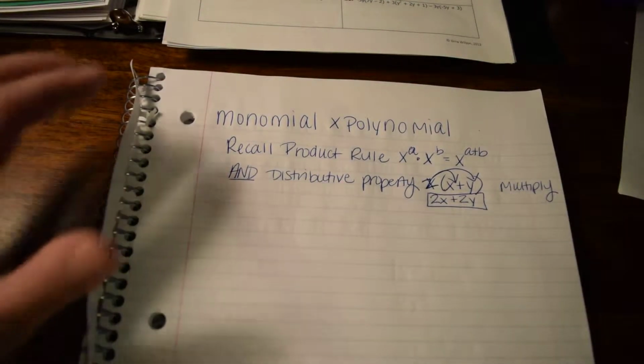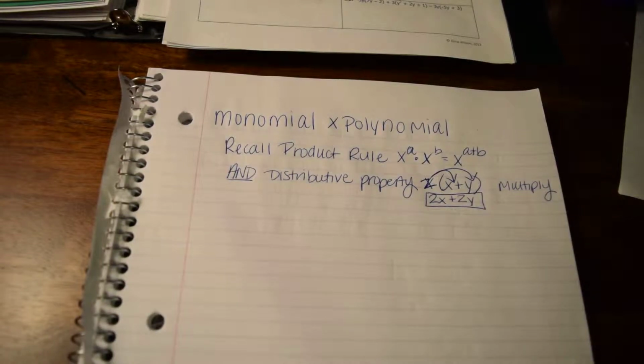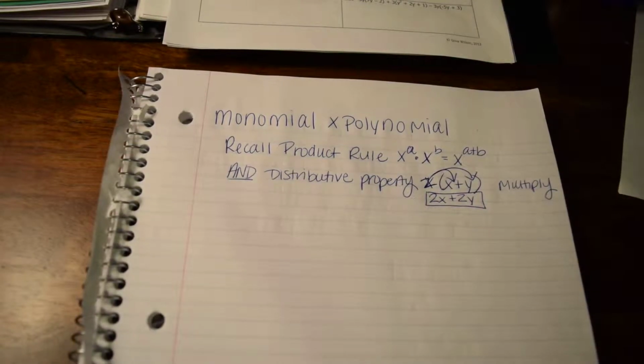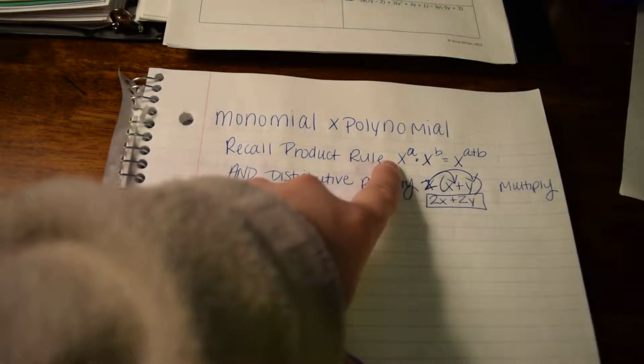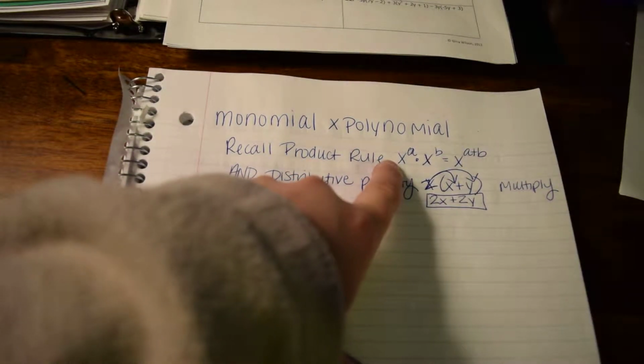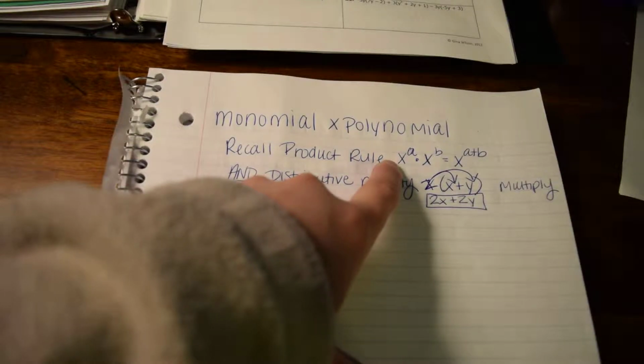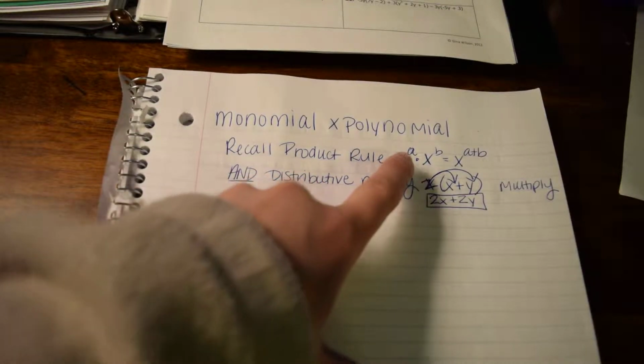So, I want to recall the product rule, which we've just gone over, which says if x is raised to the power of a, and we're multiplying it times x to the power of b, because they have the same bases, we can add exponents. So if you multiply bases, add exponents. One extra step would be if there's a coefficient or a number in front of the variables, we multiply those first, we still add the exponents.